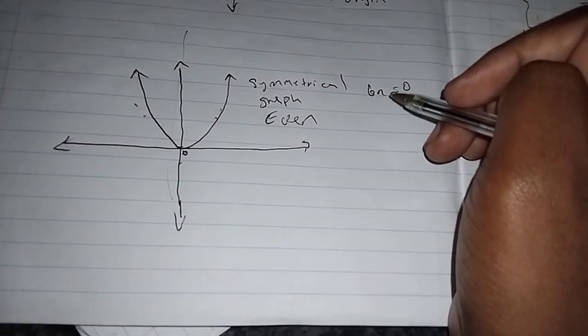It's for cos, whatever the variable is. This is when your graph is odd. When your graph is even, you must know bn equal to 0, because even functions are symmetrical and reveal the cos, where we have our a's, a0 equal to something, an equal to something.